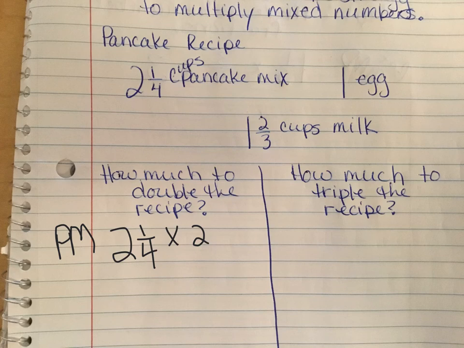So our first rule for multiplying fractions was to make sure both numbers were a fraction. So the first thing I'm going to do is put this 2 over 1. From there, I have to think about this mixed number. This mixed number here is not going to be easy enough to multiply. All mixed numbers, I'm going to have to get mad at them. I have to make them an improper fraction for them to work.